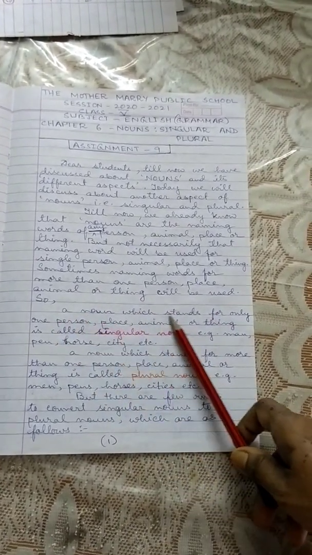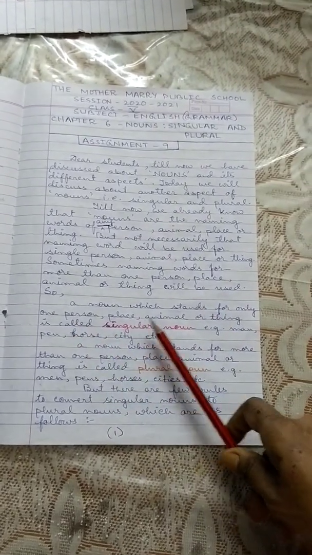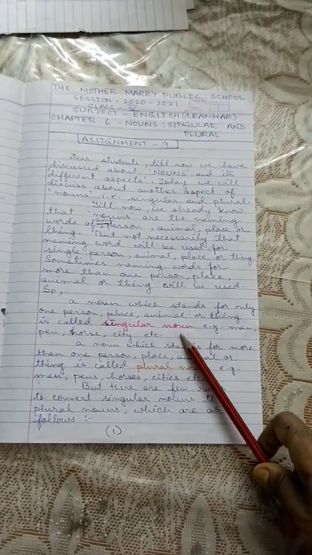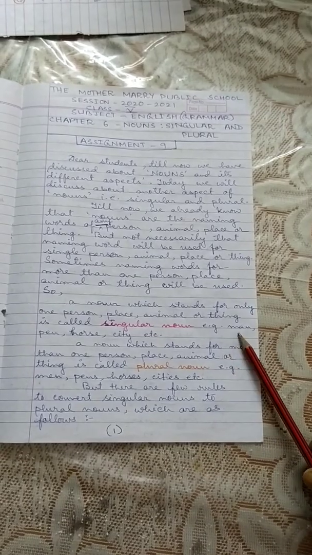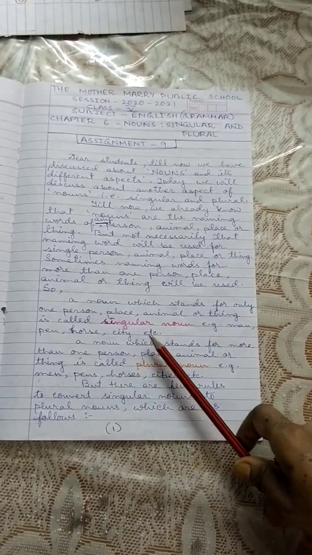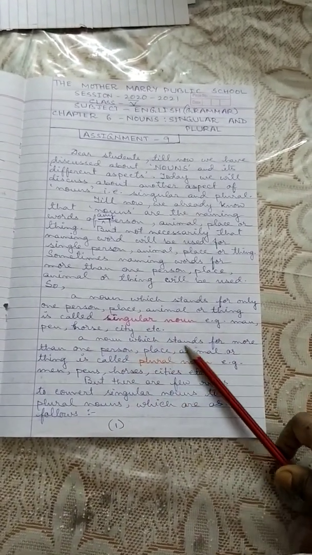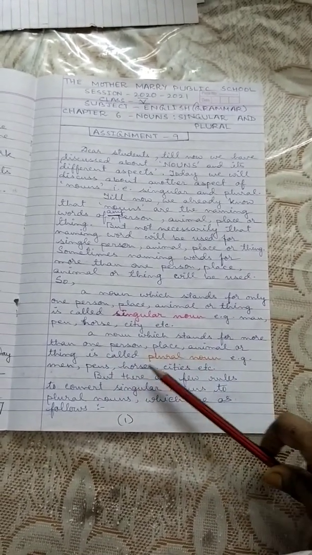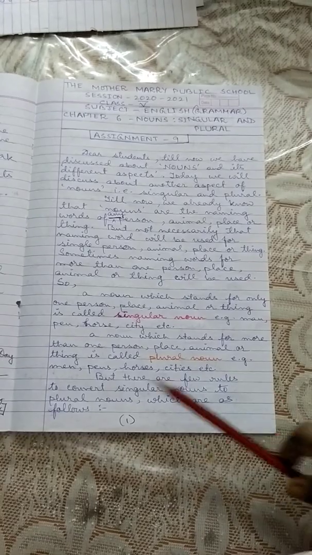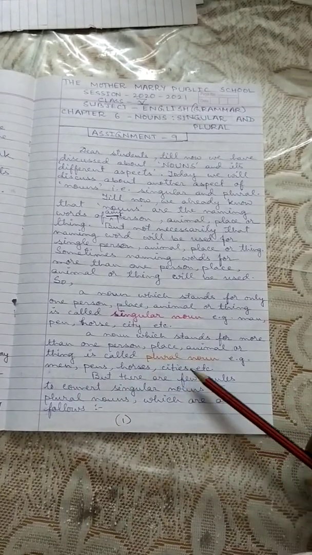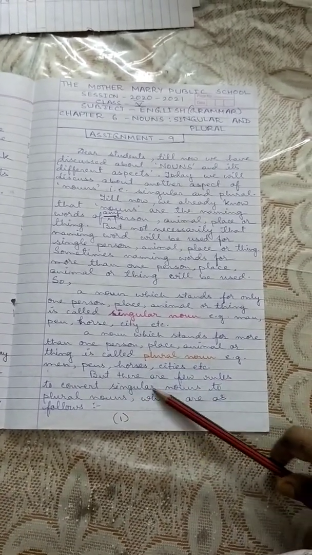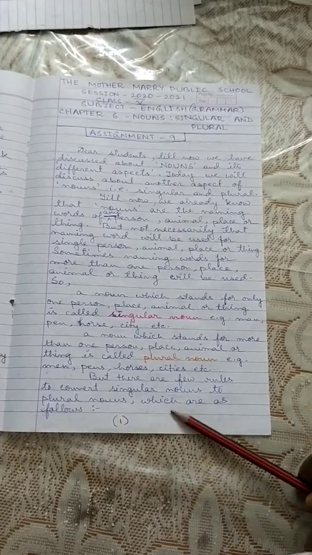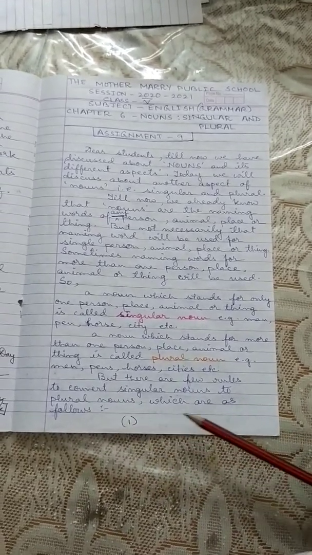So, a noun which stands for only one person, place, animal or thing is called a singular noun. For example, man, pen, horse, city, etc. A noun which stands for more than one person, place, animal or thing is called a plural noun. For example, men, pens, horses, cities, etc. But there are a few rules to convert singular nouns to plural nouns, which are as follows.